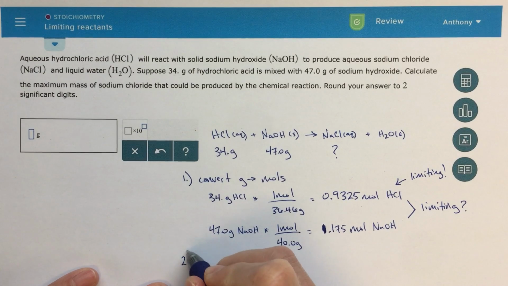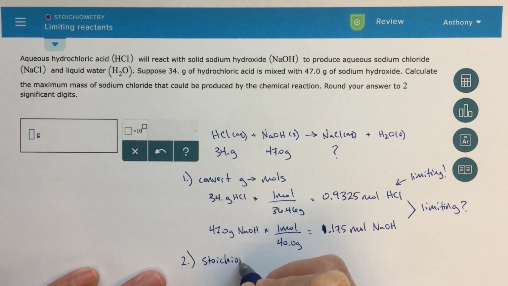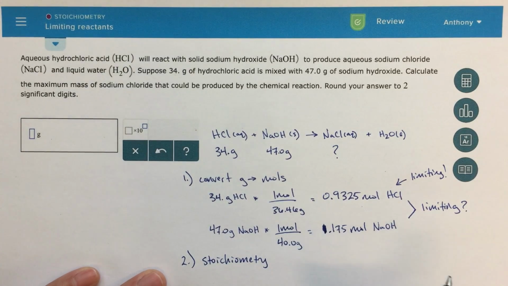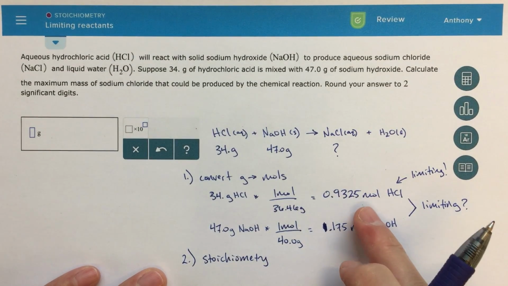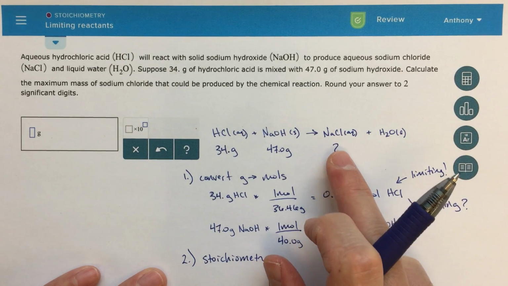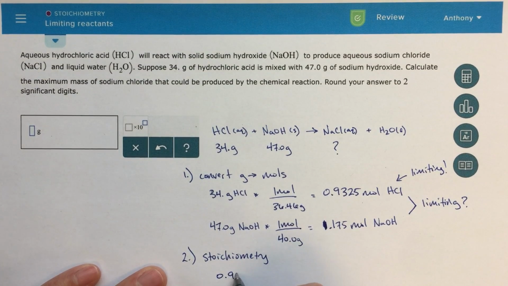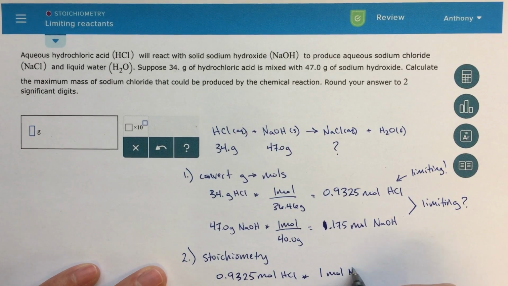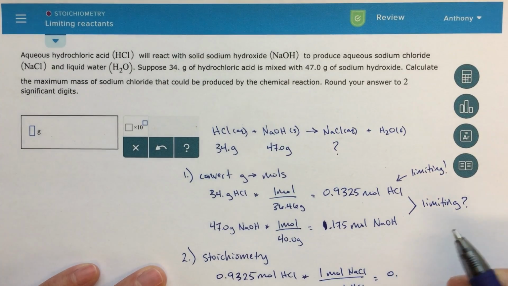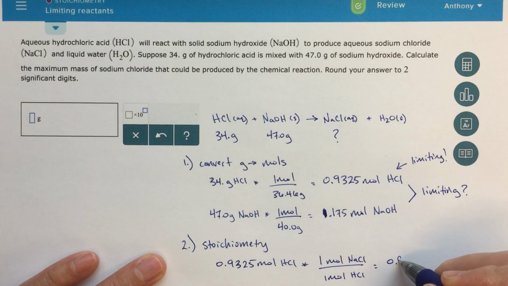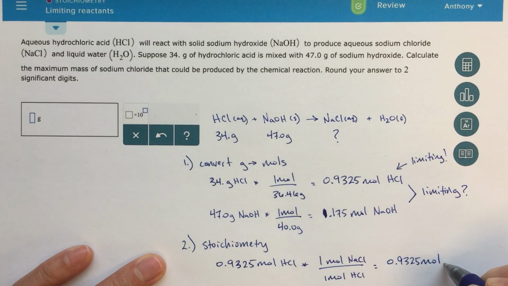Now, in step 2, we're going to use stoichiometry. That basically means we're going to use the mole ratios to say, if this is the number of moles of HCl that I have, how many moles of my product, sodium chloride, am I going to be able to form? A lot of us can probably see that that's just going to be the same number, but let's show the calculation. If you have 0.9325 moles of HCl, and you multiply that by the mole ratio of 1 mole of sodium chloride for every 1 mole of HCl, you're going to get that same number back, 0.9325 moles of NaCl.